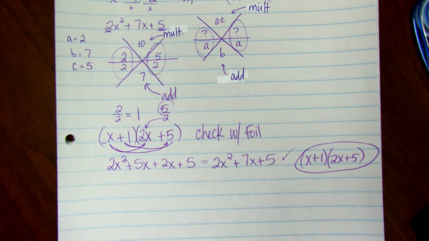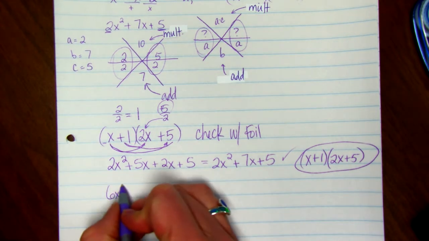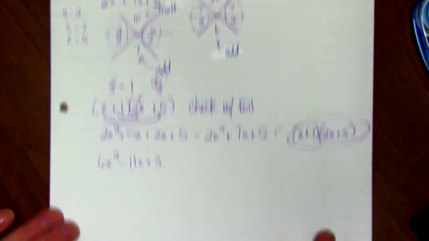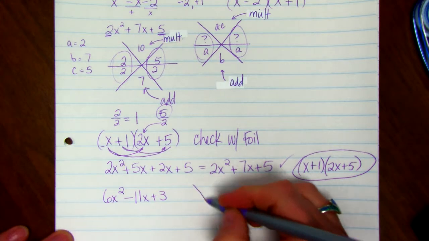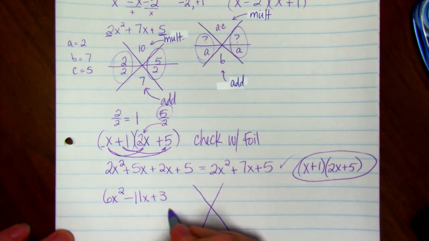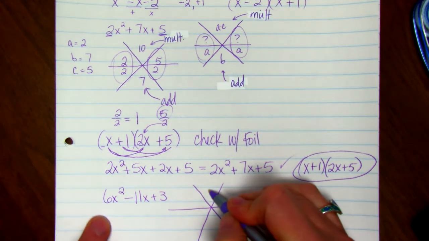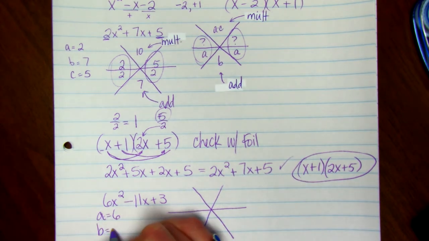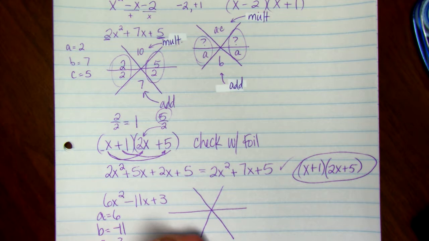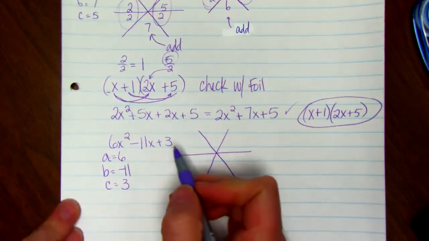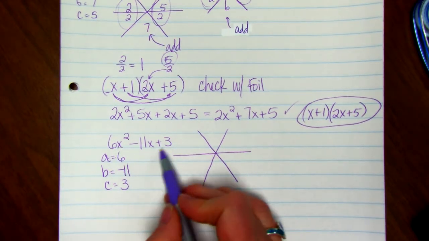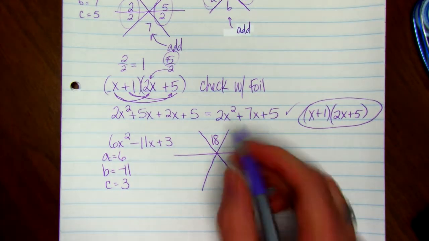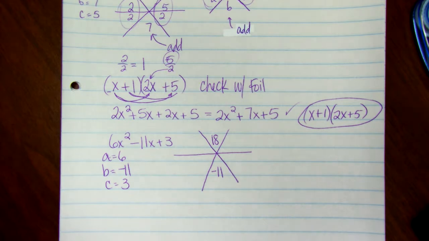So let's try another one. We'll do a few examples. So 6x squared minus 11x plus 3. Let's figure this out here with our x box. Up here we want a times c. So a is 6, b is negative 11, and c is 3. Make sure you're watching your signs here. So 6 times 3 is 18. That goes right here. And then our b goes in the bottom, negative 11.